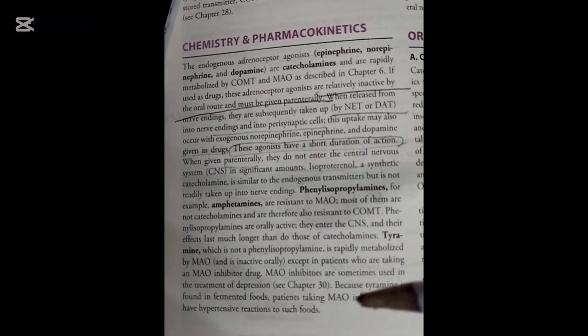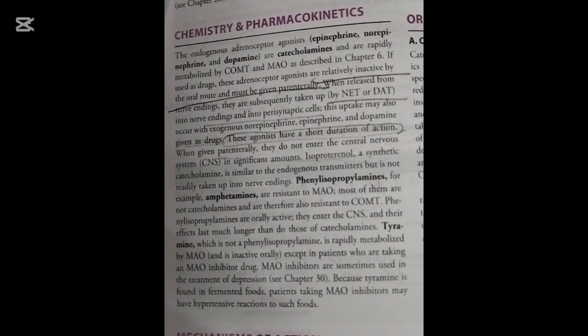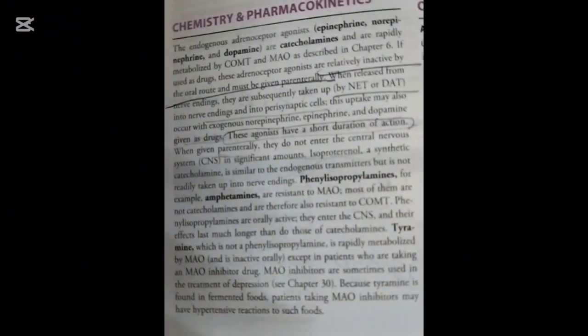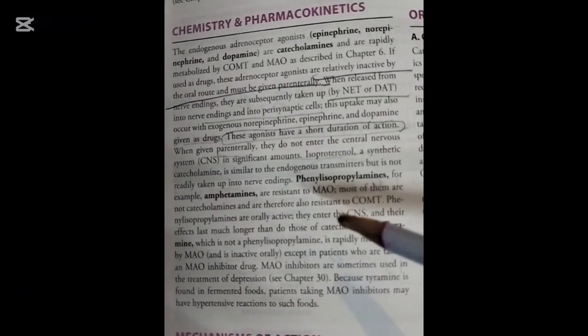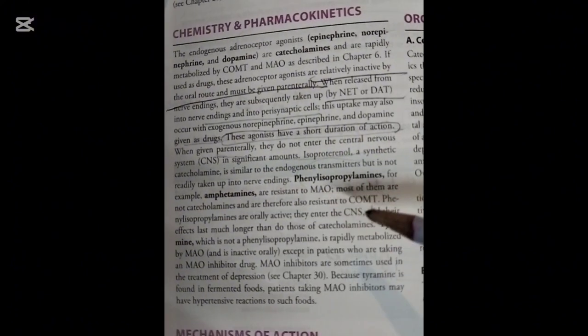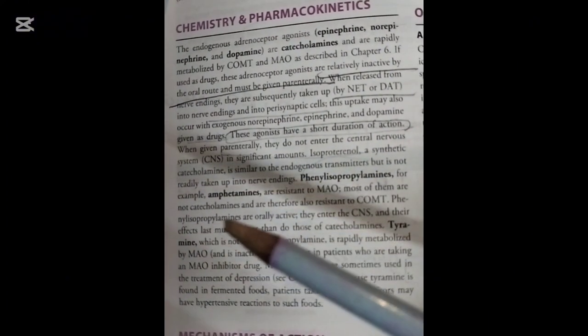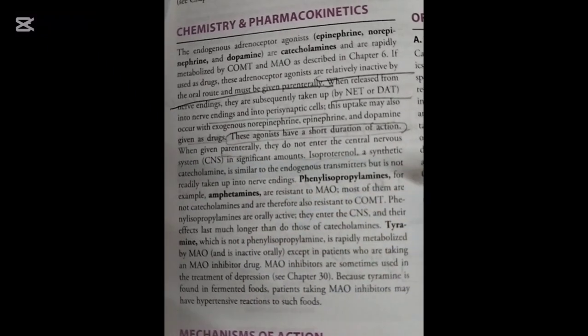And if we talk about phenylisopropylamines, which were the example of indirectly acting releasers, for example amphetamines, they are resistant to monoamine oxidase, and most of them are not catecholamines, and therefore they have a longer duration of action. They are also resistant to catechol-O-methyltransferase because they are not catecholamines. So PPAs, or phenylisopropylamines, are orally active. They enter the CNS. Their effect is longer.